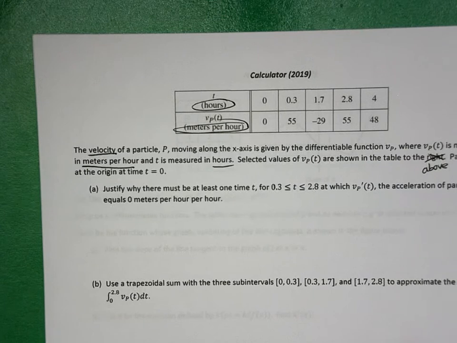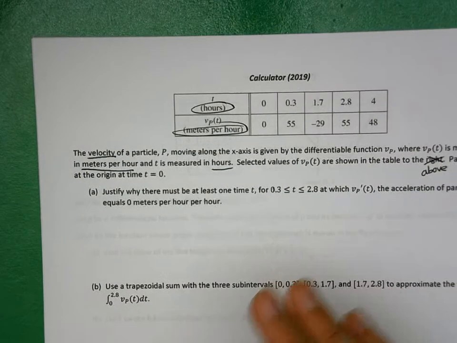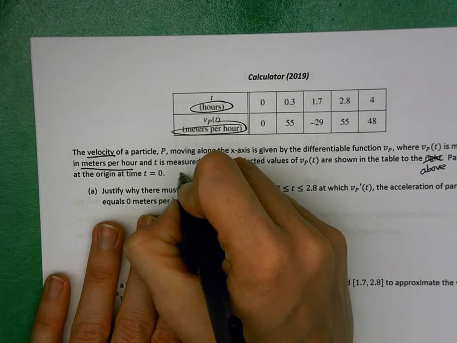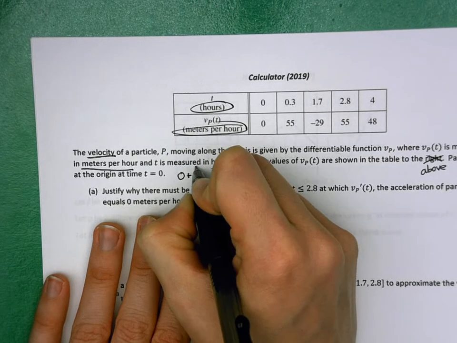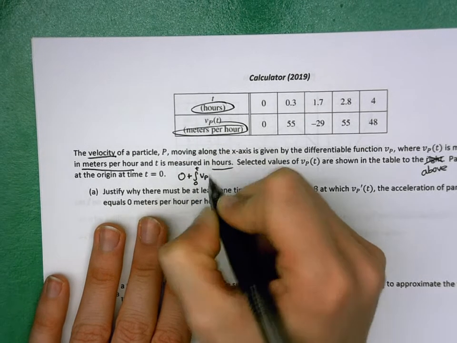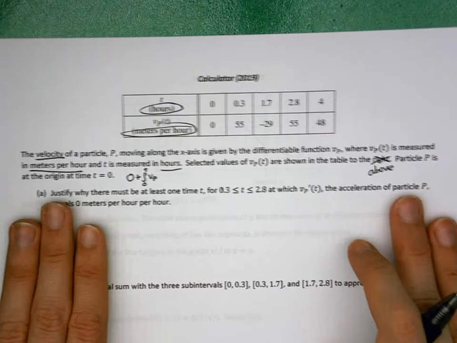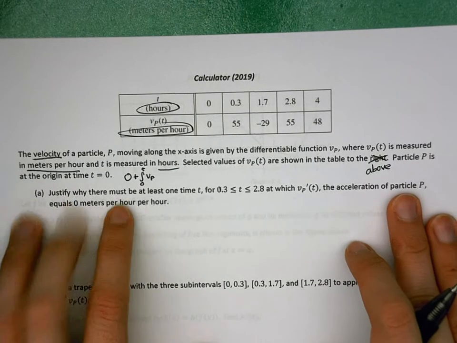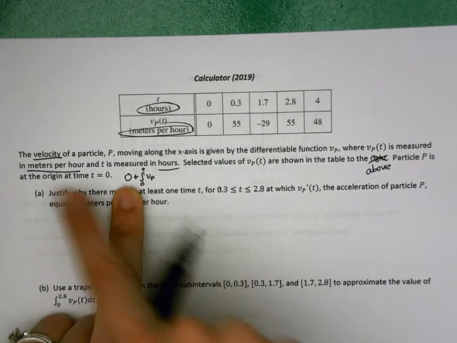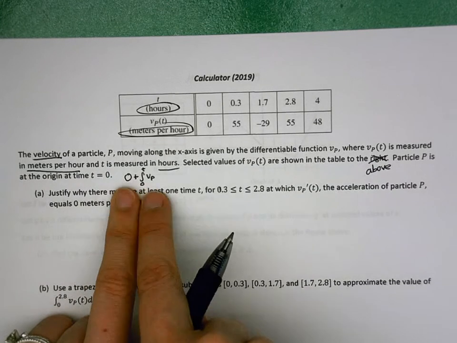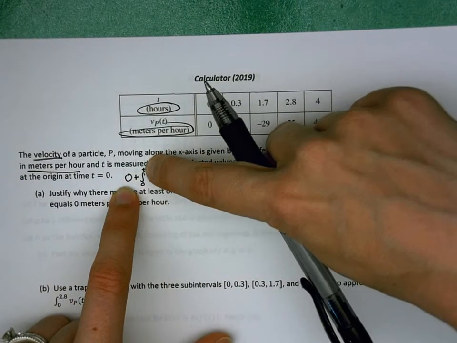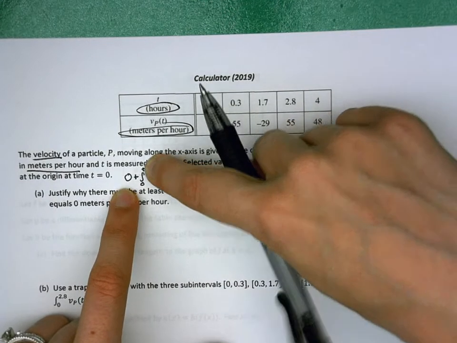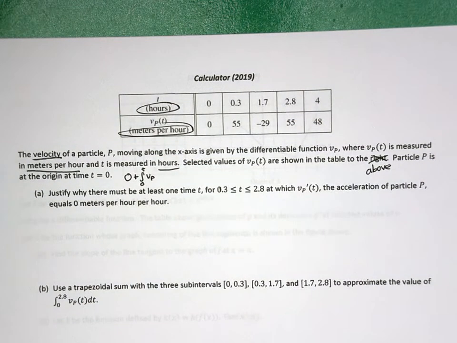Particle P is at the origin at time t equals 0, so they give me a starting position. That always gives me a desired position formula feel, as I've talked about in the past. The minute I read that I've been given a position, I set up my desired position formula. My given position is the origin, which is 0. The time corresponding to that position is also 0. And then this will be the desired time if they ever ask me to actually find position.